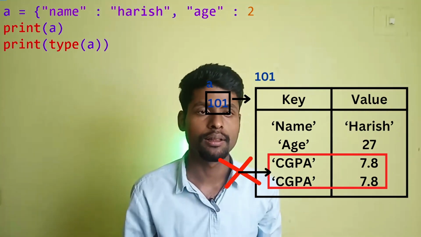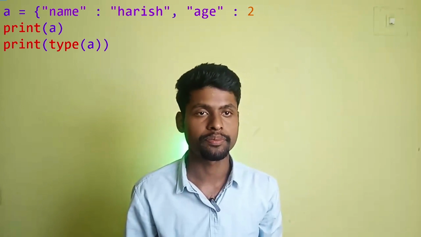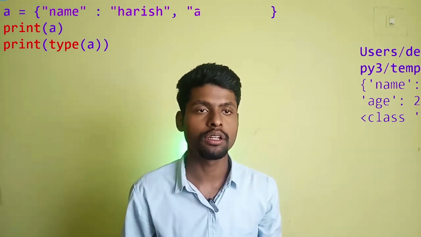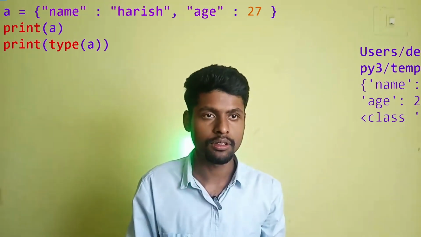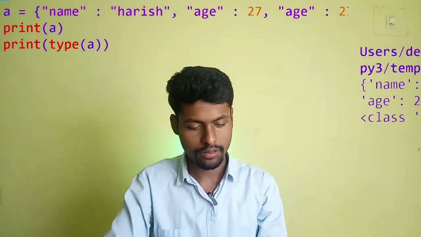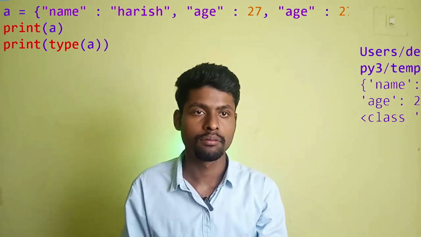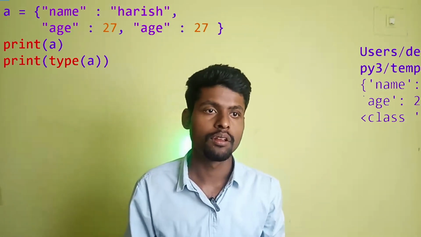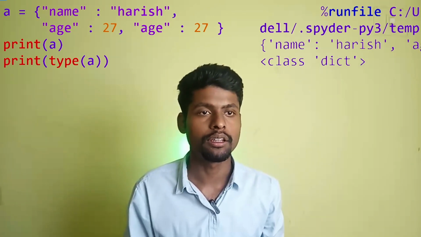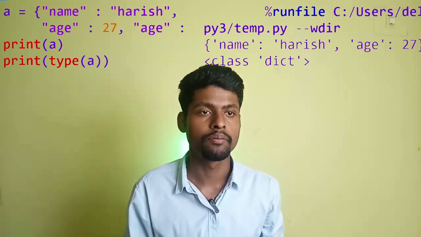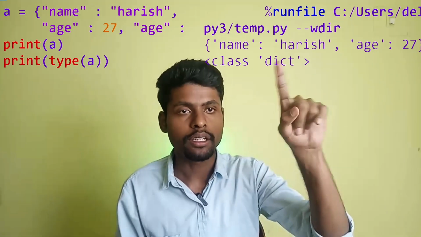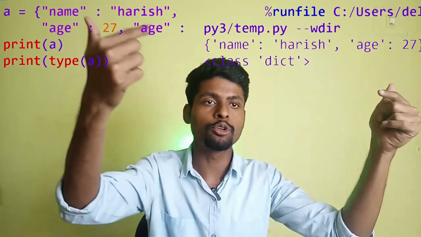Let's try. I'm giving age as my duplicate value. Let's execute now. If you see, the name and age got printed, but the duplicate value did not get printed. Hope I am clear. That's it on data types.